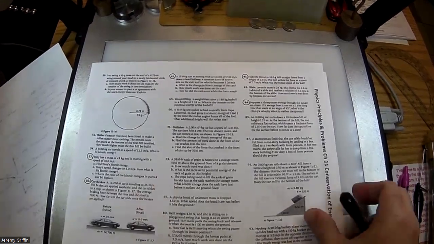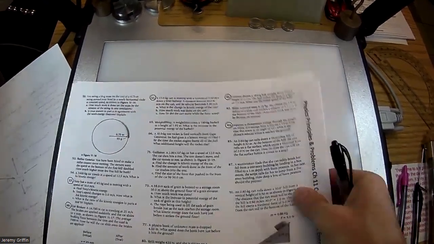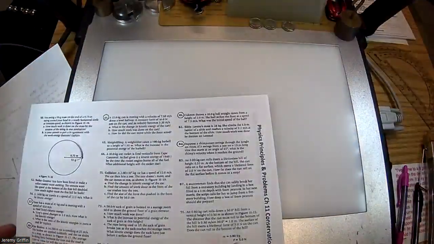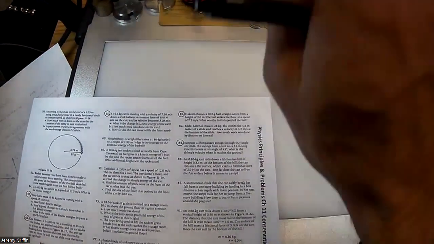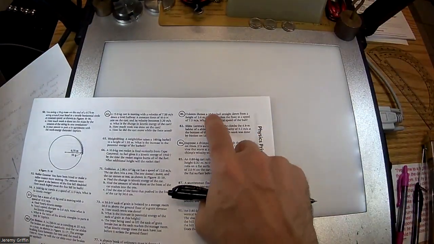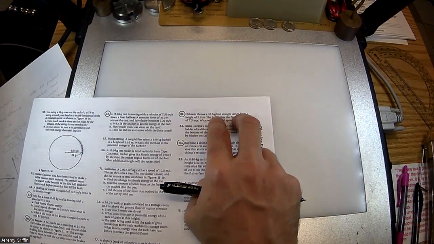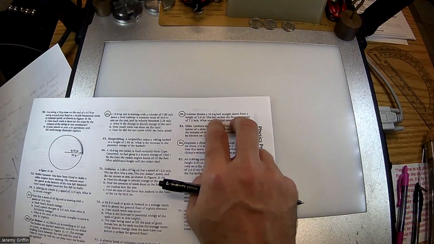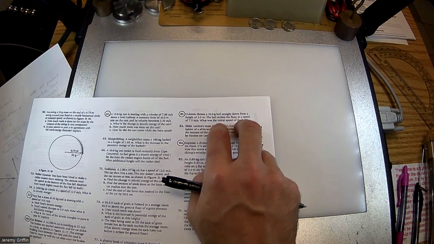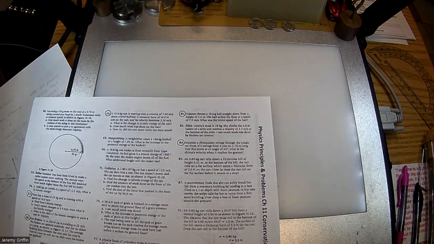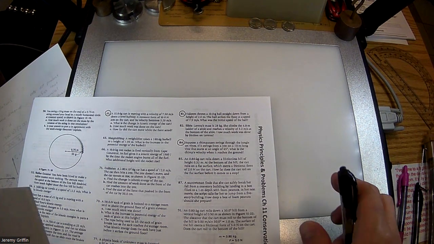Number 81. Hakeem throws a 10-gram ball straight down from a height of 2 meters. The ball strikes the ground with a speed of so many meters per second. What's the initial speed of the ball? So this sounds like an extended Galileo question. Instead of just dropping the ball, now he's throwing it.